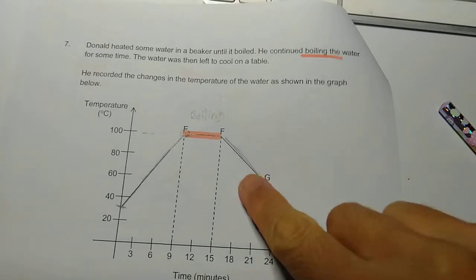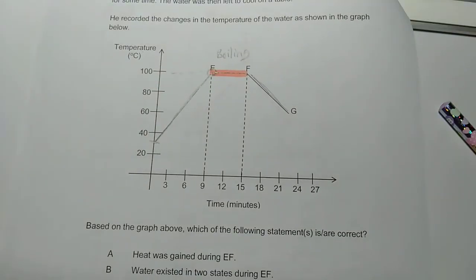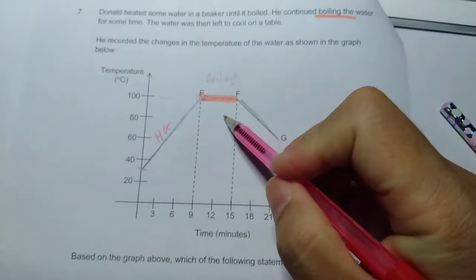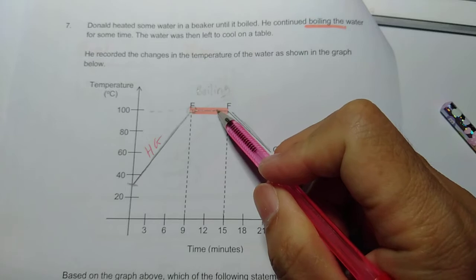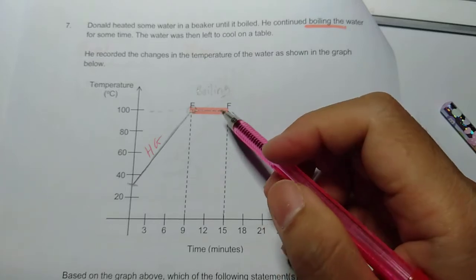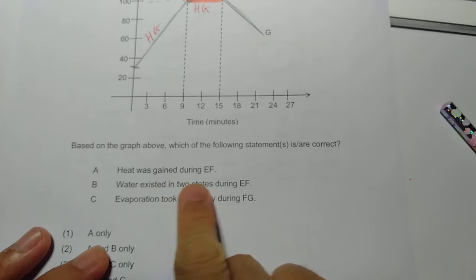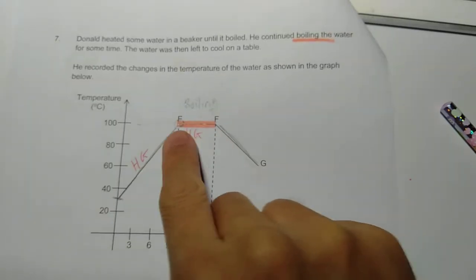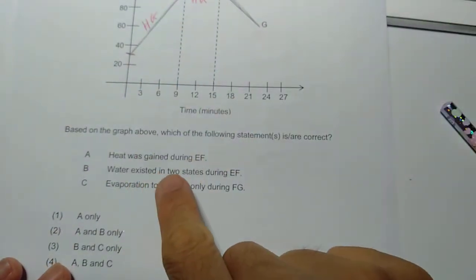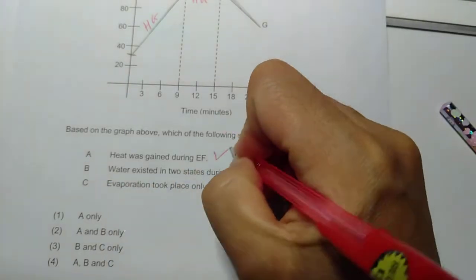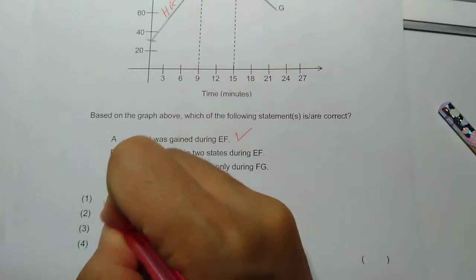So he recorded the changes in this graph. Now, is there heat gain here? Of course, here there is heat gain. Is the water gaining heat here? Of course, it is being boiled, right? There's a heat source underneath, like fire or your induction cooker or something. So here there's also heat gain. So when the question says heat was gained during EF, that's true. Now, notice, remember I said words are important. The question didn't say heat was only gained during EF. No, it just said heat was gained during EF. That is true. If that's true, it means the answer can be either 1, 2, or 4.